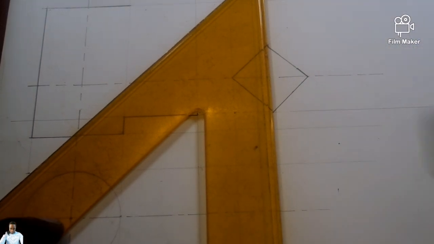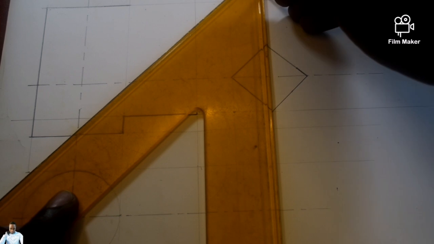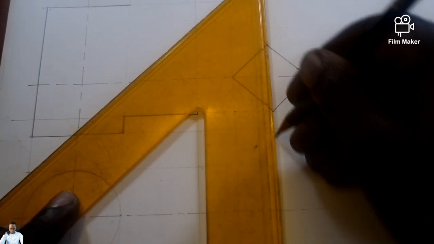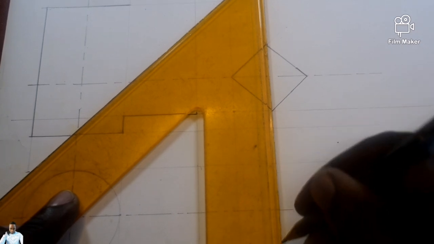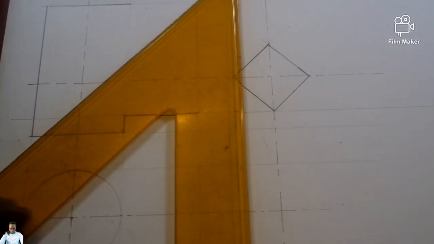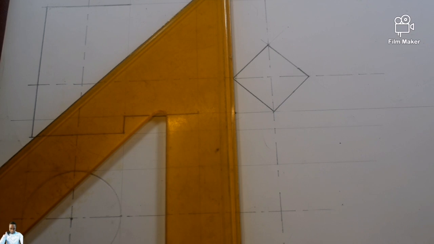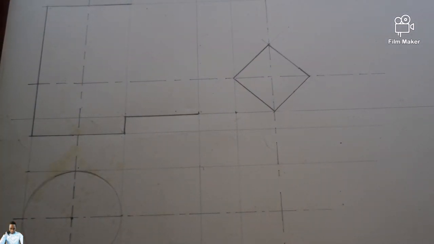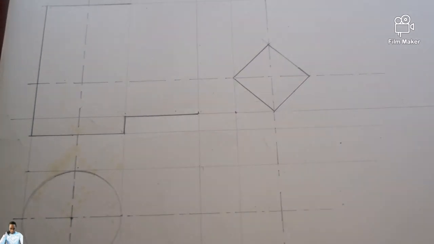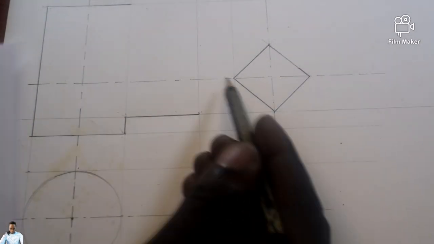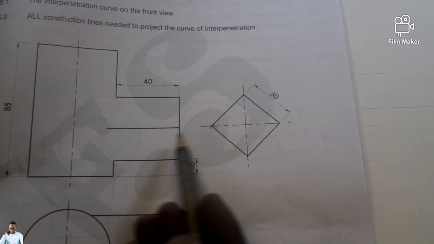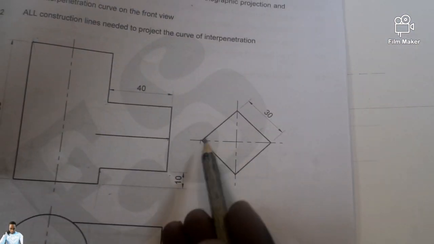So there you go. Like this. So now this horizontal center line is this one. This is this one. This one is that one.